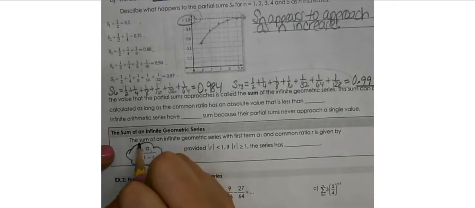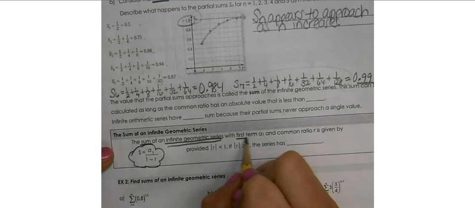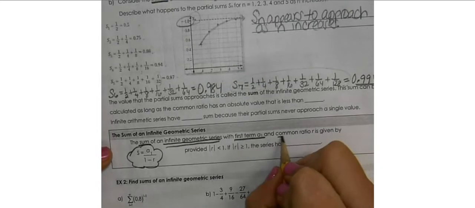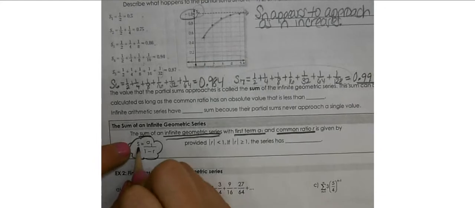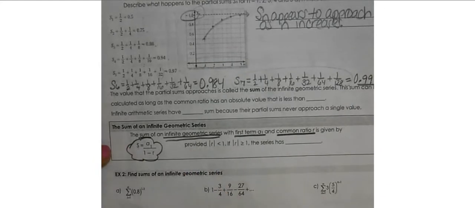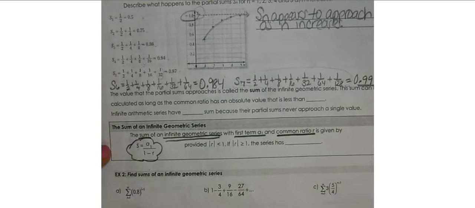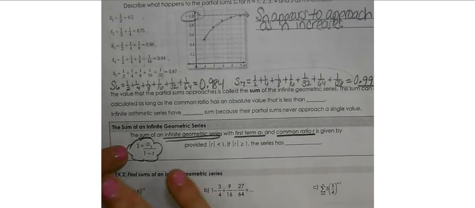And this is the sum of an infinite geometric series, where our first term is a sub 1 and our common ratio is r. Notice that in this rule, there is no s sub n. There's no little n next door to the s. That's because we're not just adding a specific number of values together, we're adding all of them. And mathematicians came up with this rule. Now, in order for us to use this rule, there are some conditions.